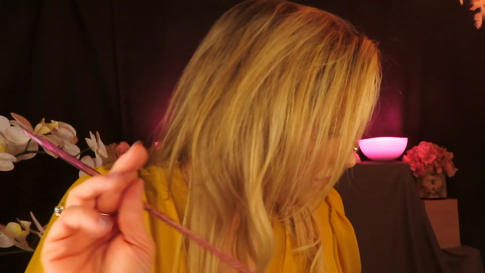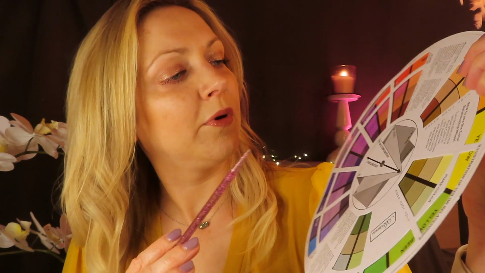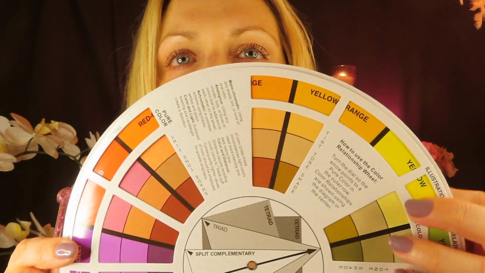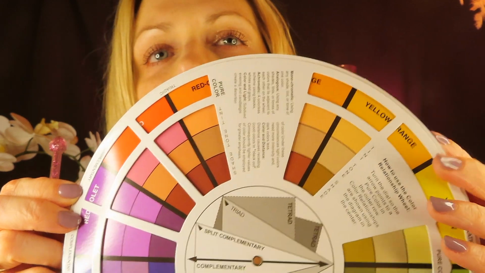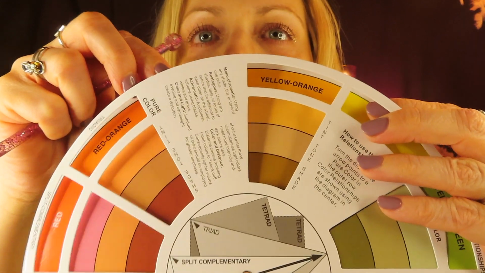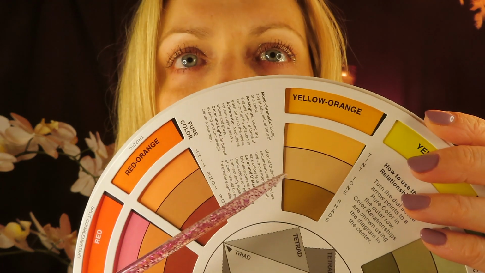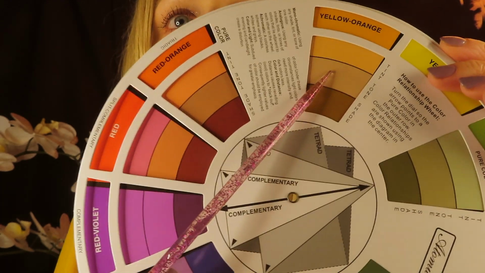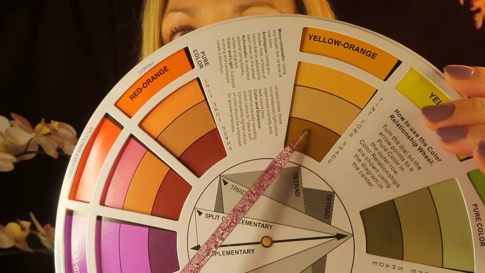Okay, perfect. So what we'll do then is we want to take this, and we know that the ends of her hair are probably more in this tone, and then the roots are probably just a little bit more in this tone.